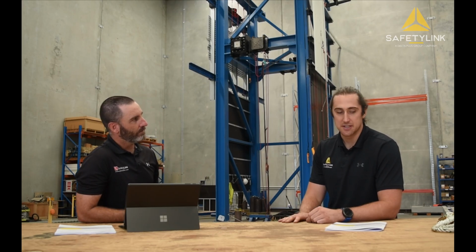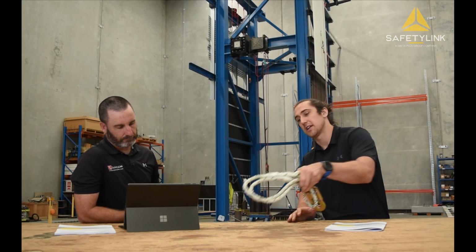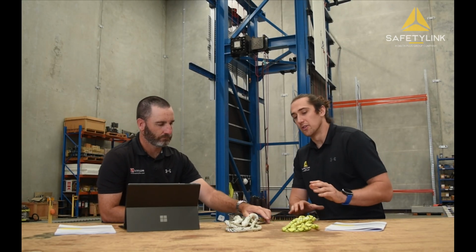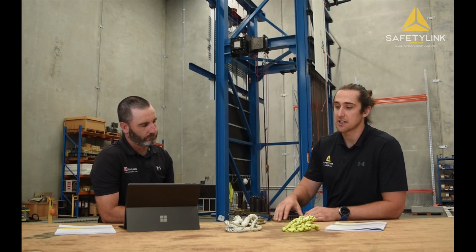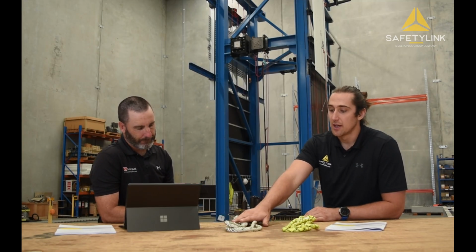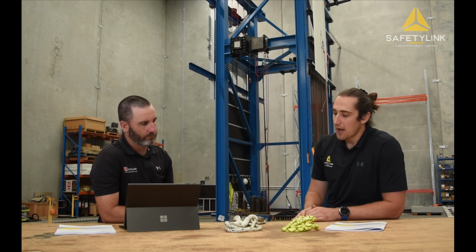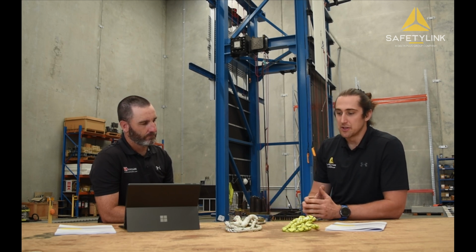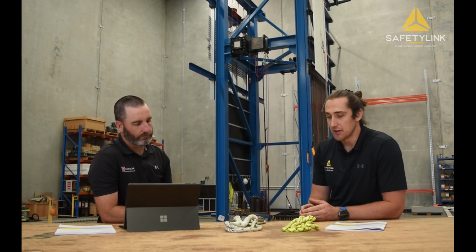Yes. So the biggest change is to the dynamic testing procedure. So we have here the previous test lanyard that's used and the new test lanyard. The reason for this change is to try and make a more repeatable style of test. Previously we had a 3-strand, 12mm diameter hawser rope, and batch to batch we could see a significant variance in the peak dynamic load that generates.